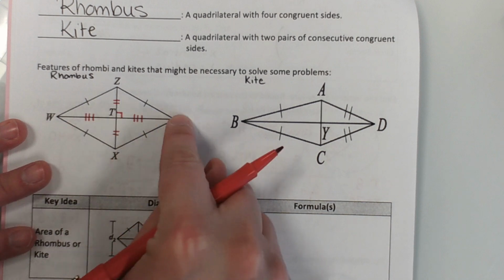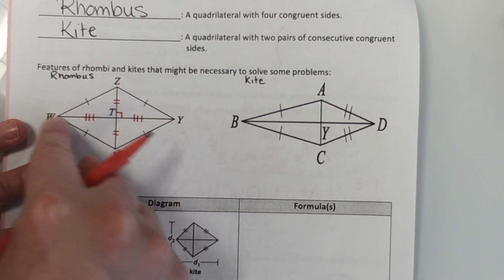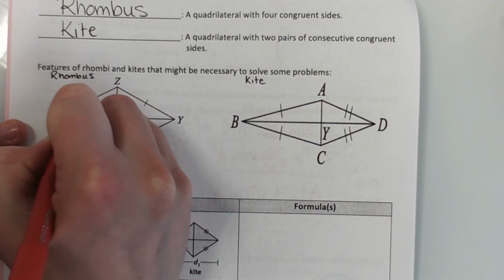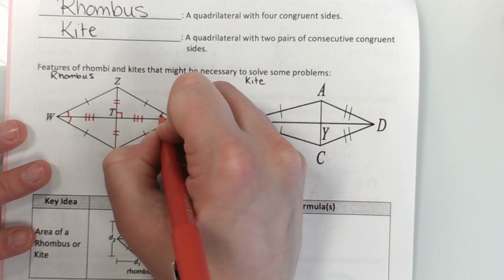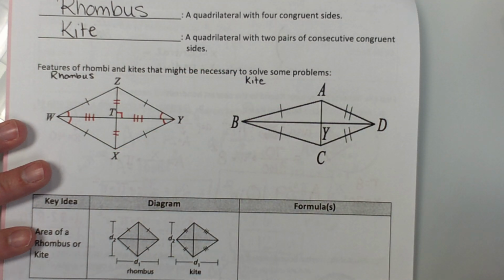And last but not least, the angles of the original rhombus get divided into congruent parts by the diagonals, making this angle congruent to this angle, which is also congruent to the ones on the opposite side. All 4 of those little angles are congruent.